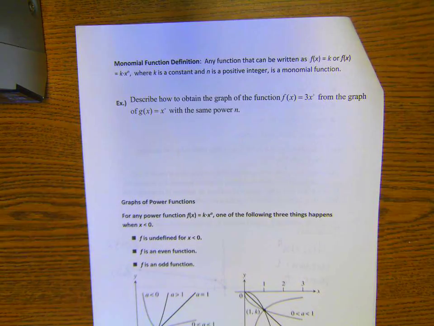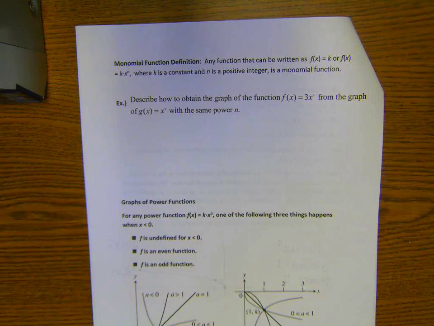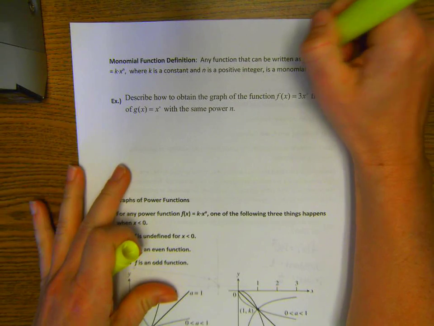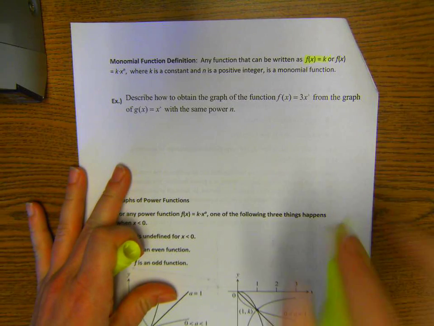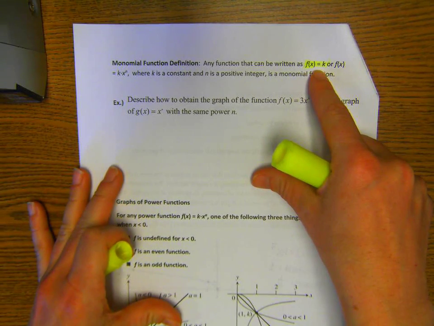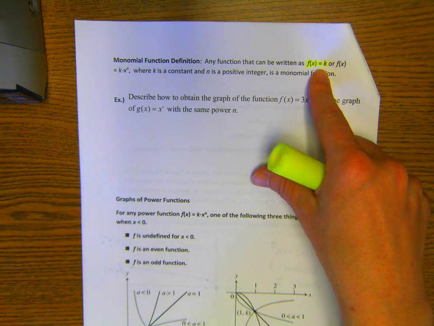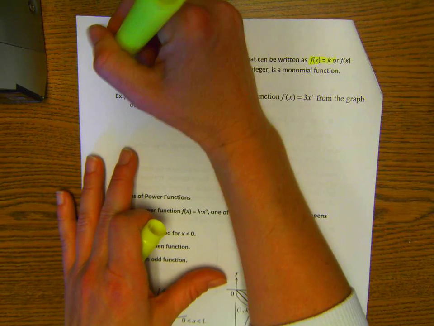But wait, it looks like the same thing. Okay, first of all, this is a monomial f of x equals k, so that means f of x equals 7. That's actually a monomial function. It's like 7 times x to the 0 power. That's what it means. Or f of x equals k times x to the n.